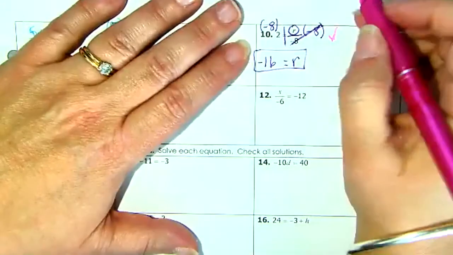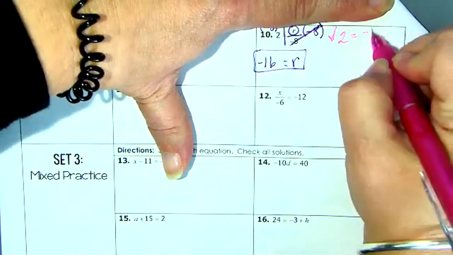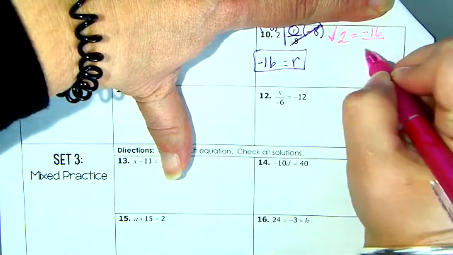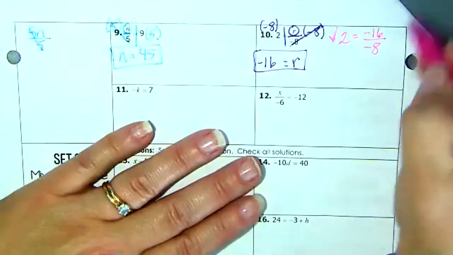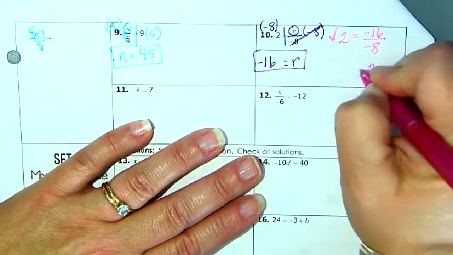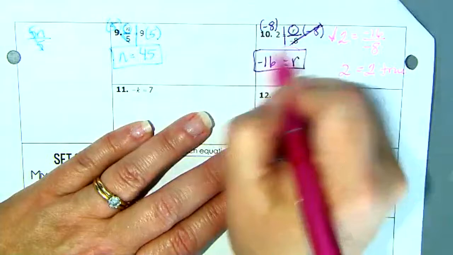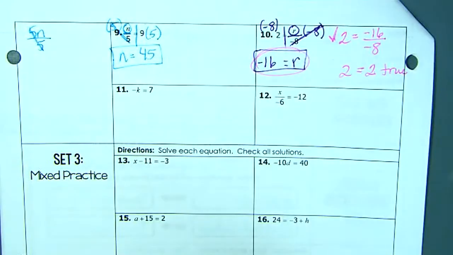Now to check this one, since I checked the multiplication, I'll check one of these. So I'm going to have 2 equals negative 16 divided by negative 8. Well, these are the same sign. It's a negative divided by a negative, so it's going to become a positive 2 equals 2. This is true, so therefore this is the correct answer.